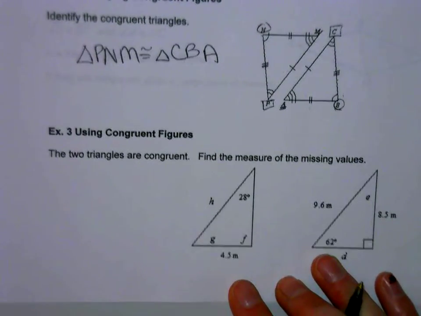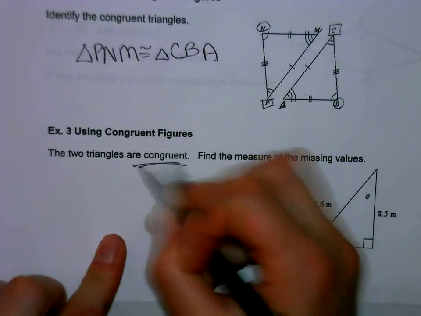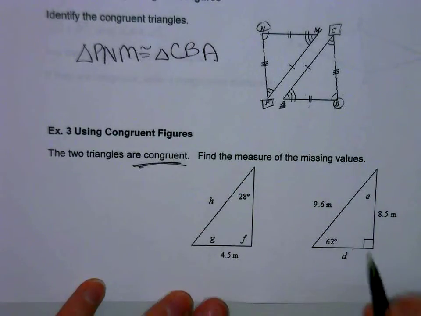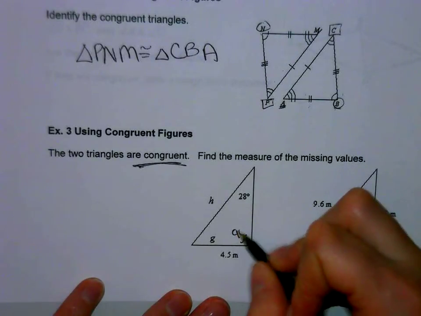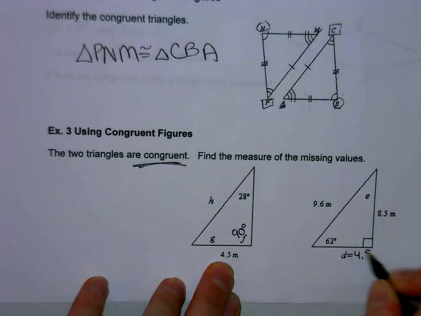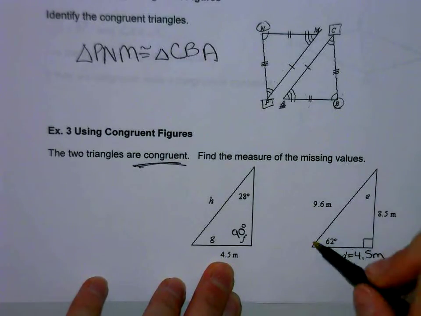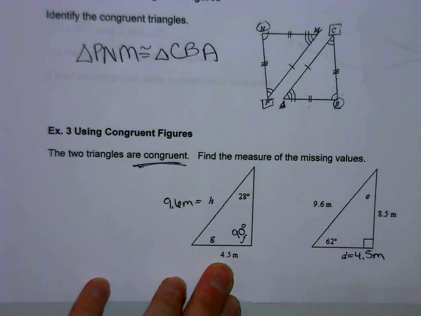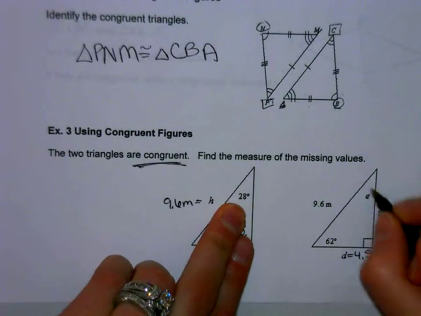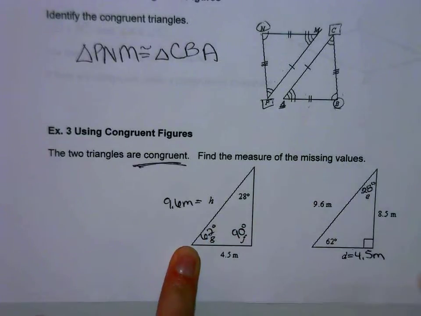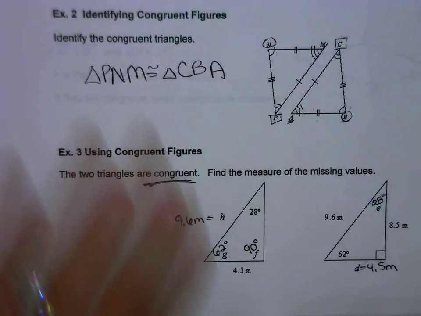Example 3, we are told that both of these triangles are congruent, so that means they have matching sides and angles, so we have to find the measure of the missing values. So if this angle is 90 degrees, F is 90 degrees. If this side is 4.5, D is 4.5 meters. We know this long side is 9.6 meters, so H is also 9.6 meters. E is 28 degrees, and G is 62 degrees. Let's flip over to the back side.